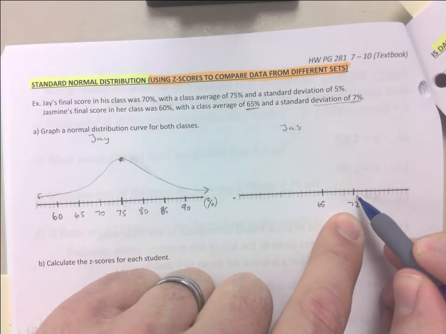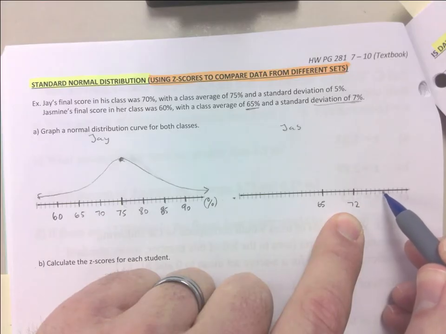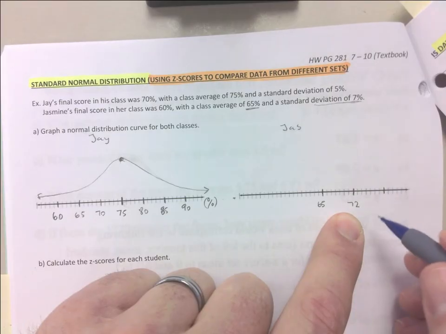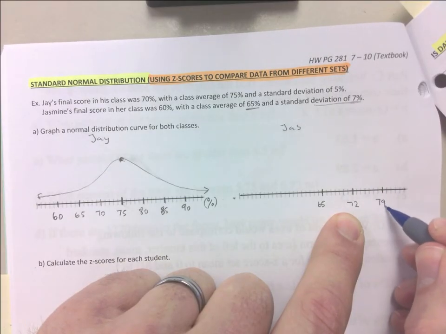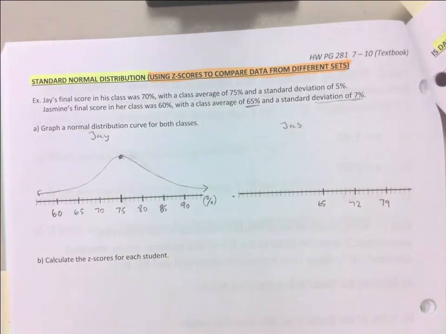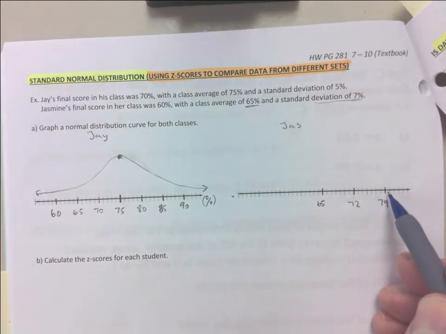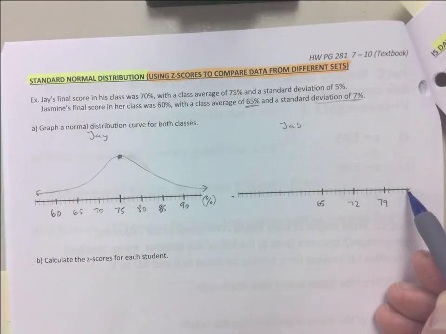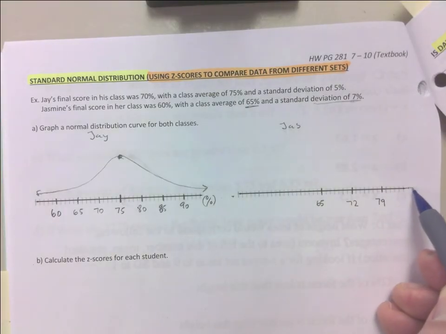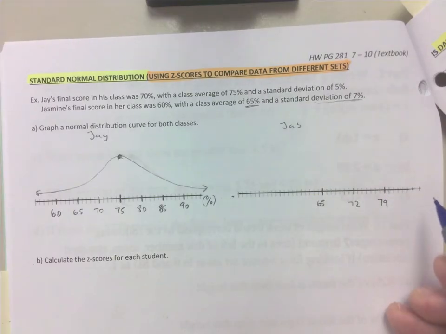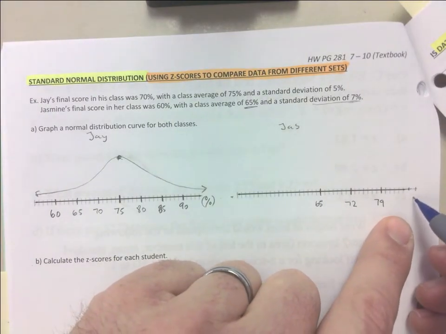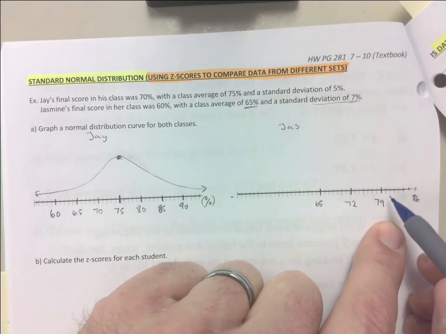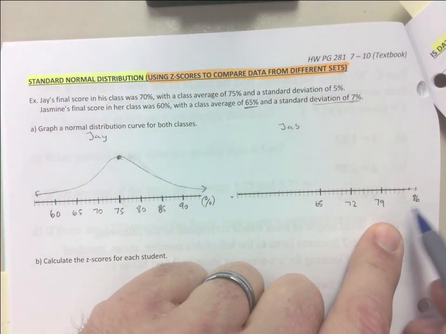But anyways, keep counting 7. 1, 2, 3, 4, 5, 6, 7. That would be 79. And we could continue on a little bit. Let's see if we can make this work. 1, 2, 3, 4, 5, 6 would be here. 7 would be out here. That would bring us to 86. Okay, all the way to 86.